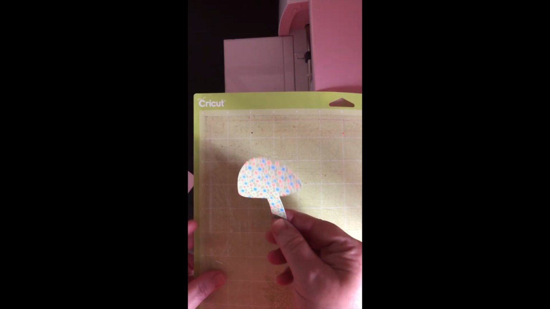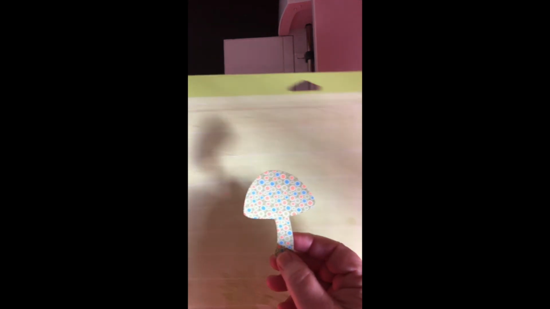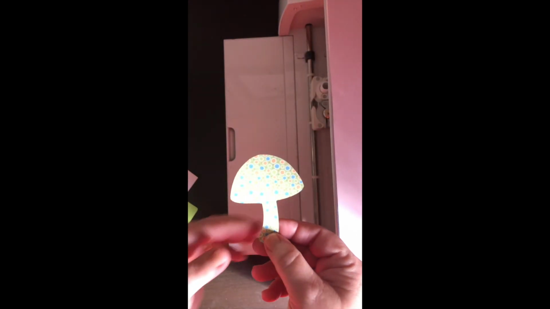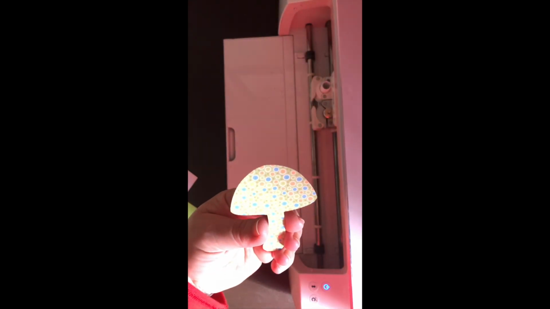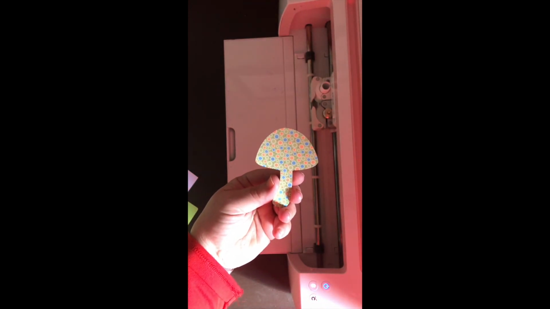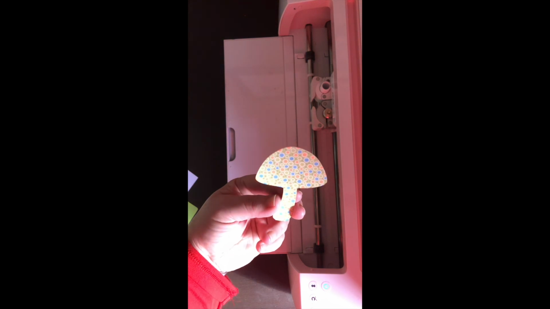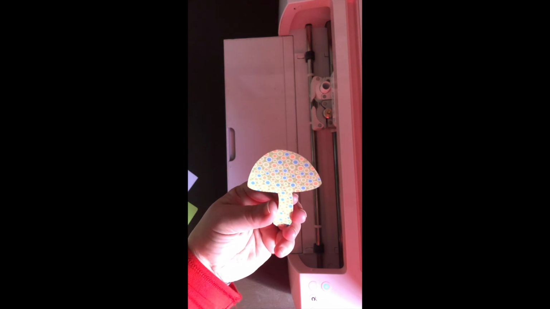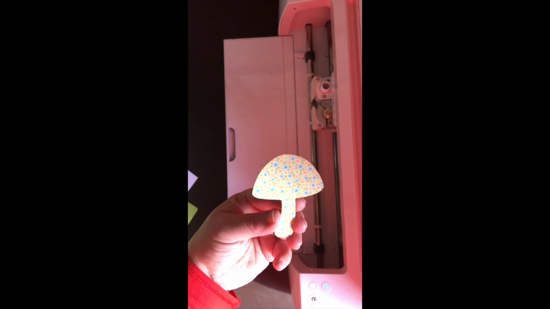And so again, you can see how cute that came out, and it's an easy way to insert some cute elements into your designing. So I hope this video helped you and that you have a better understanding of how you can take basic images from Google and utilize them in your crafting. Have a good day.